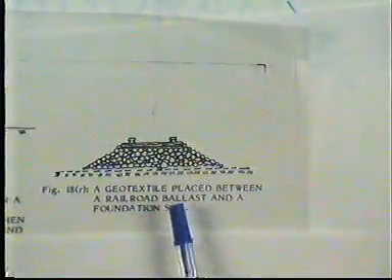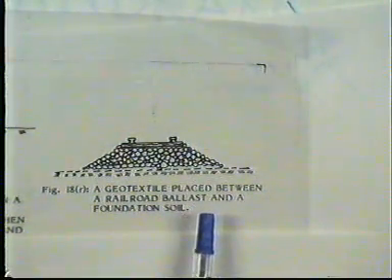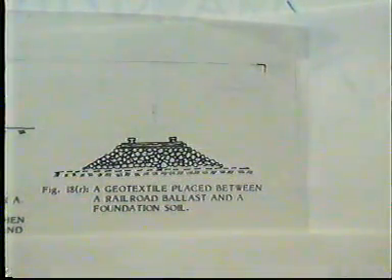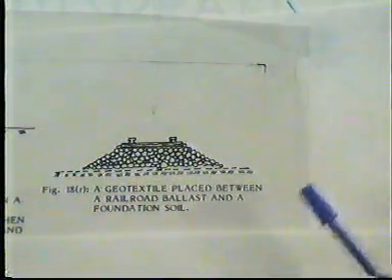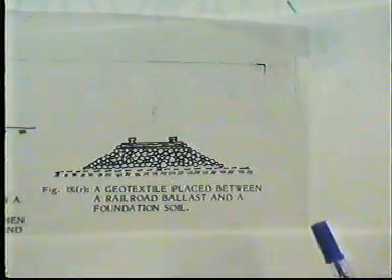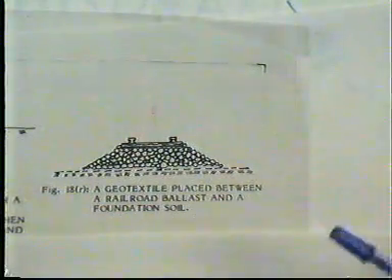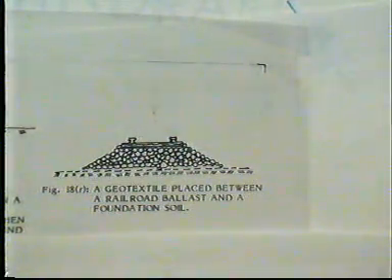So here the geosynthetics material is placed between a fine soil and the coarser material, it may be gravel, stone or rock, and it functions as a separator when it prevents the fine soil and the coarser material from mixing under the action of the applied load.